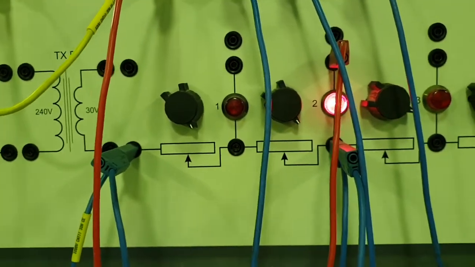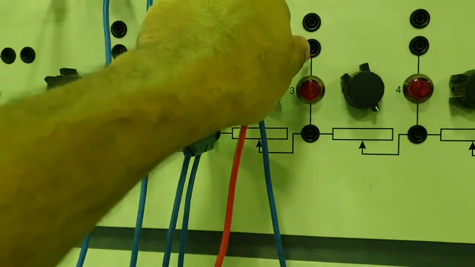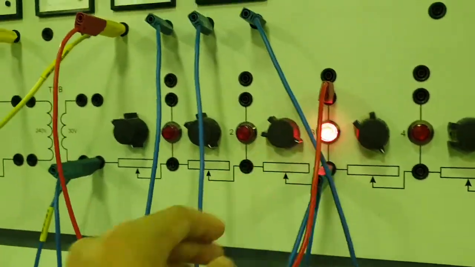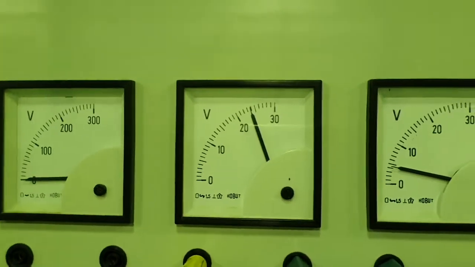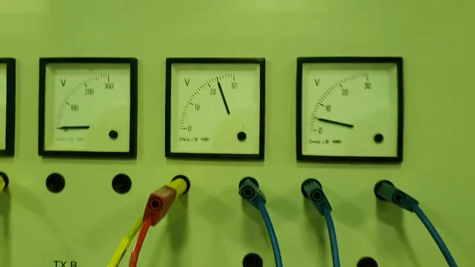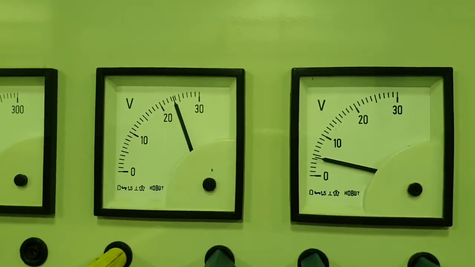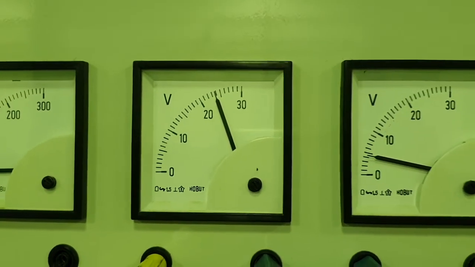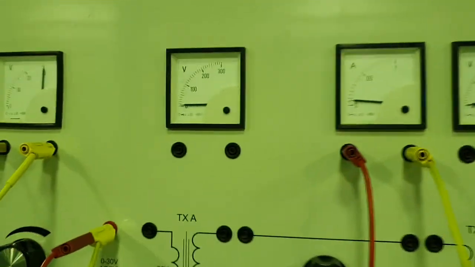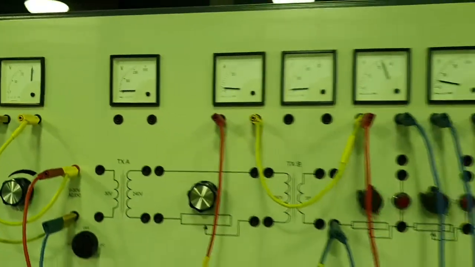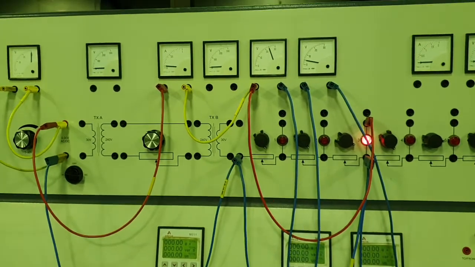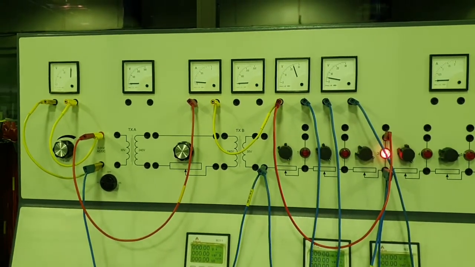Length is increased. Similarly, we will shift to the next location. Because the length is increased, the voltage drop increased. You can see the voltage drop is almost 5 volt and 24 volt is the voltage, and the current is decreased again. Like this, take readings for all loads. This is lab number 11.